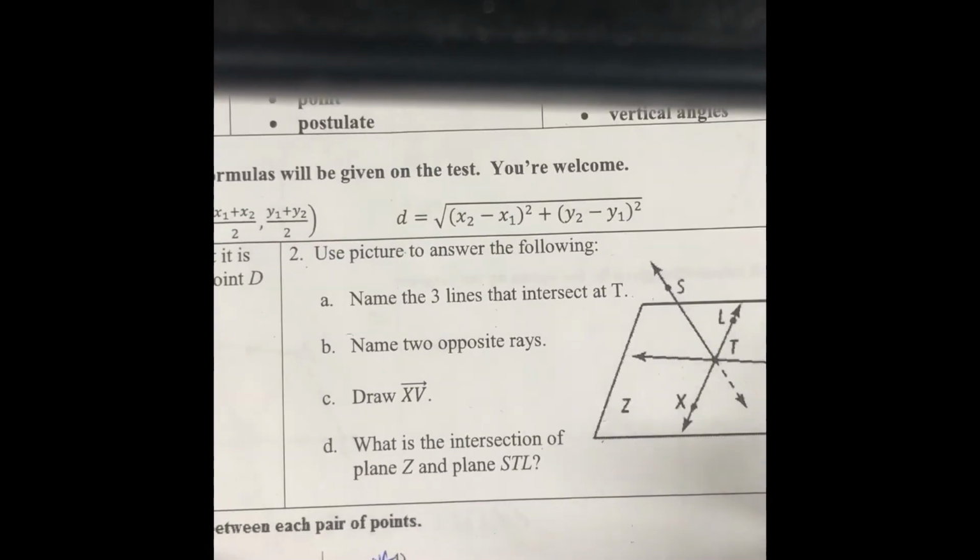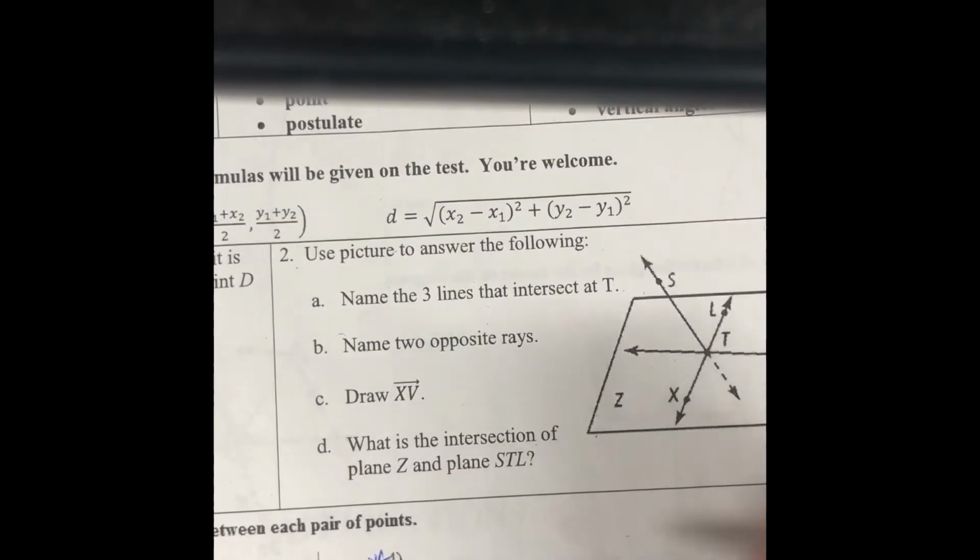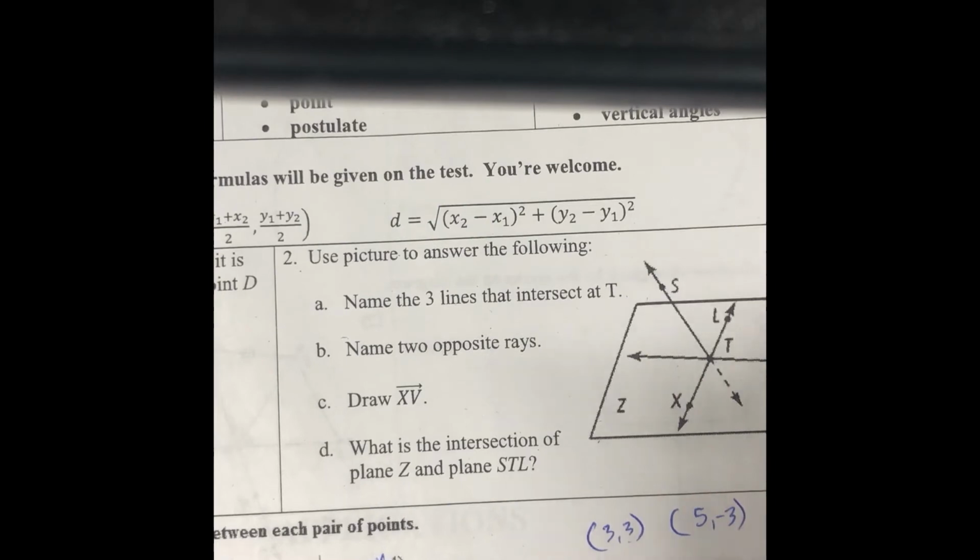Okay, and then right here, best thing to do is to write out what it is. This is 3, 3, and this is 5, negative 3. So the distance is going to be 3 plus 5 and 3 plus negative 3. It's going to be 3, negative 3.